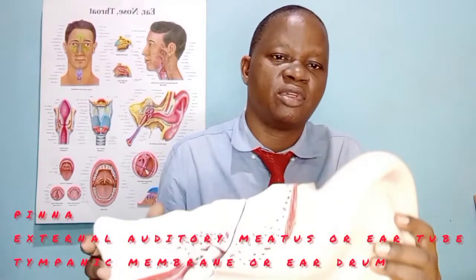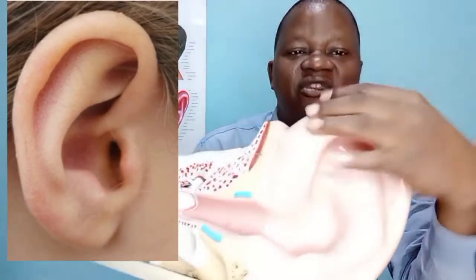So let's talk about the first one, which is the external hair, which is the pinna. Talking about the pinna, as you can see, the pinna is a funnel-shaped structure. That means it looks like a funnel, and with that structure, it's able to collect sound waves and direct the sound waves into the external auditory meatus, or the ear tube.